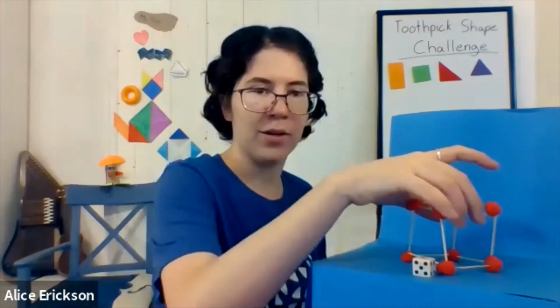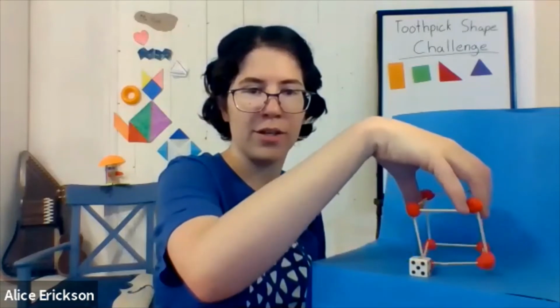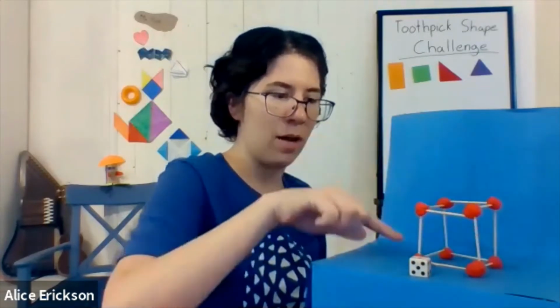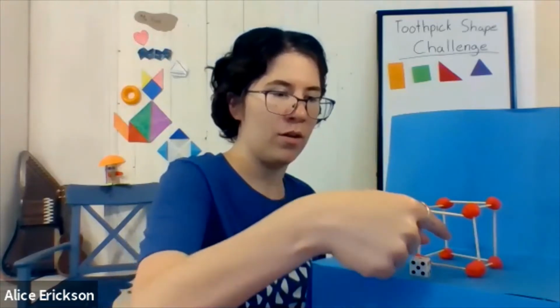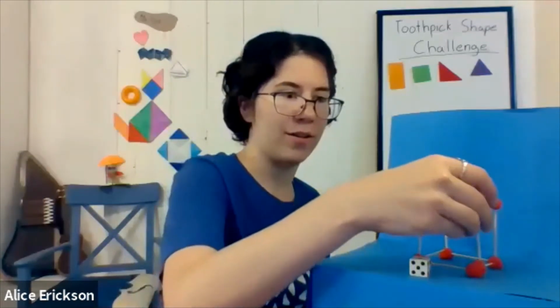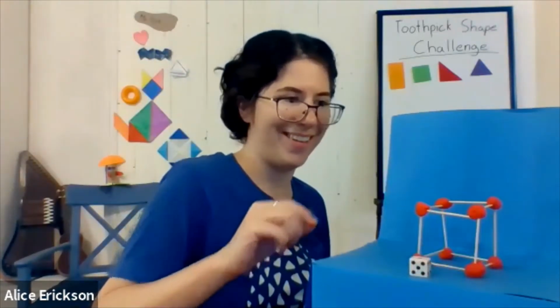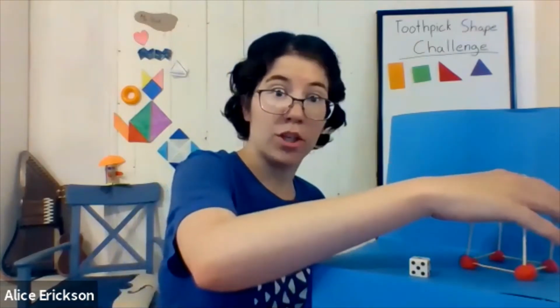All right, so if we look around at all the sides of our cube, does it look like it has the same number of sides? It has a top and a bottom and 1, 2, 3, 4 faces that are squares. Cool. All right, so we built a cube, but what other shapes could we build out of toothpicks?